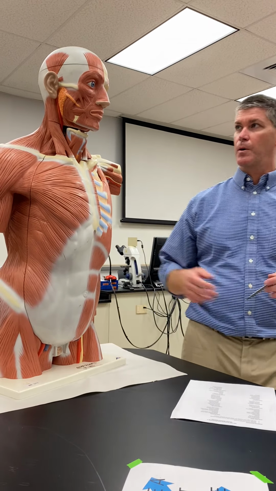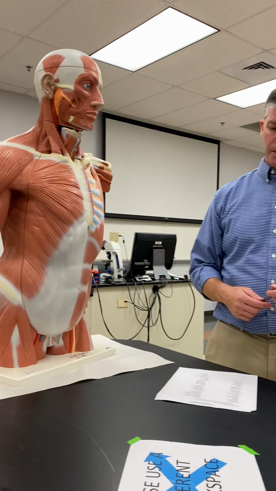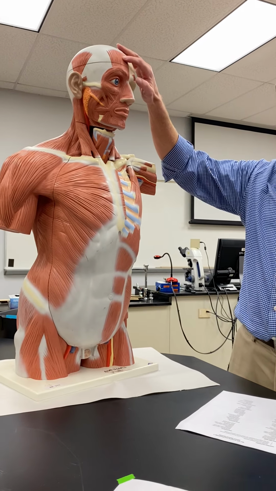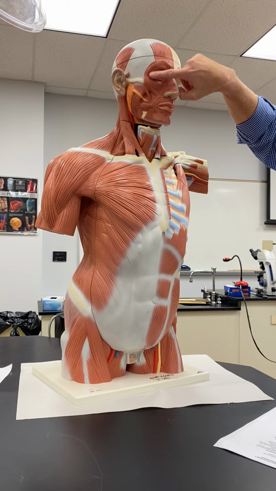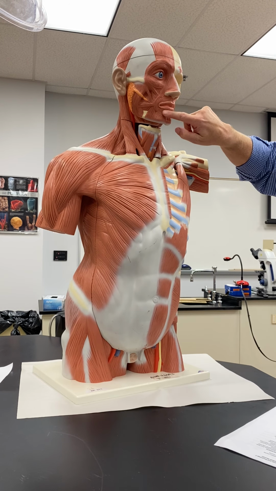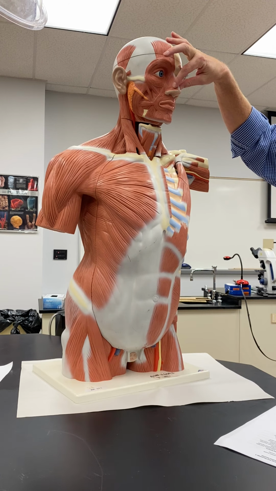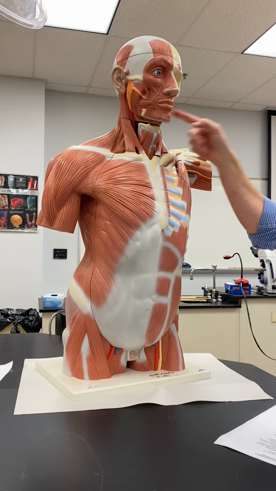Okay. All right. So, muscular system here. We're going to go kind of front to back, superior to inferior. Occipitofrontalis is here. Orbicularis oculi going around the eye. Orbicularis oris around the mouth. Nasalis on the nasal bone. Buccinator is here.